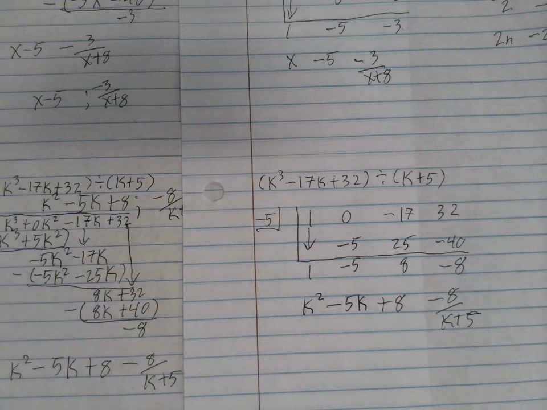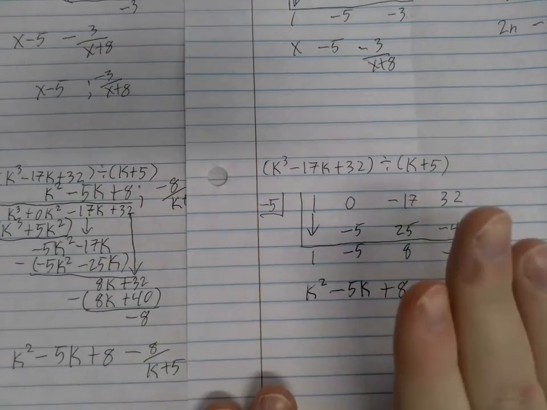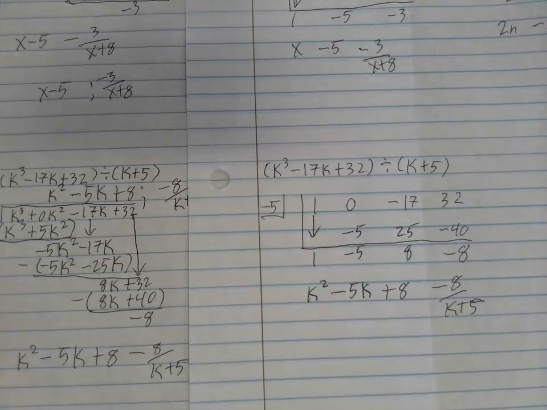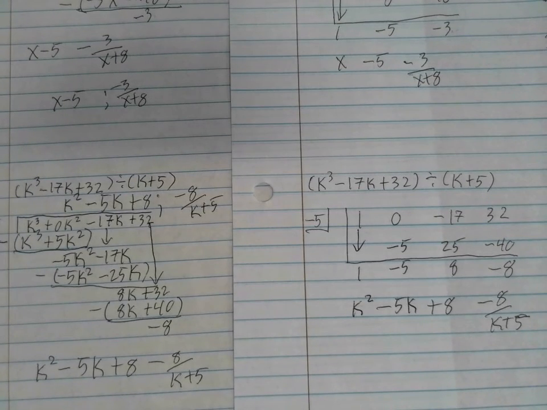I personally like synthetic division over long division for the simple fact that there is less really going on with synthetic compared to long. There are a lot of places in long division where I can make a mistake.